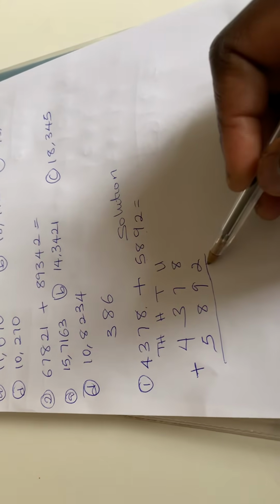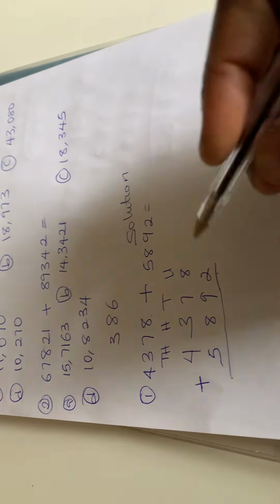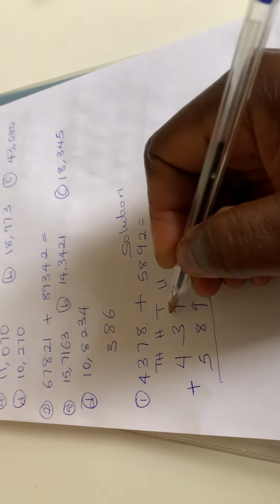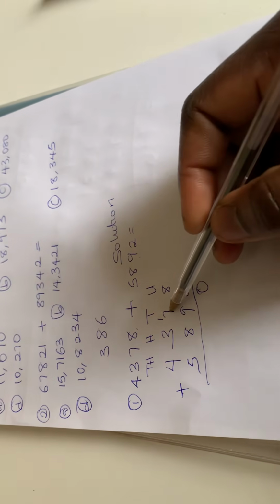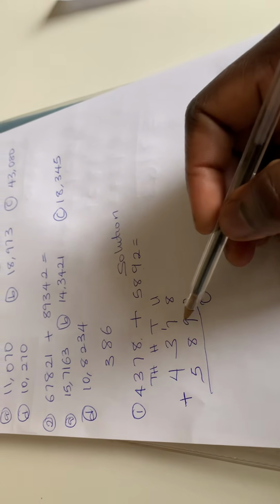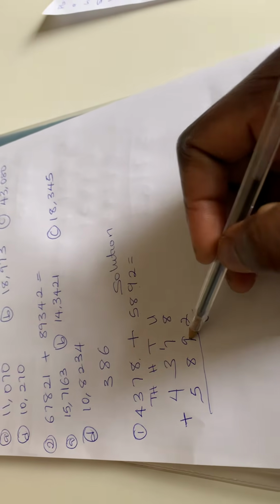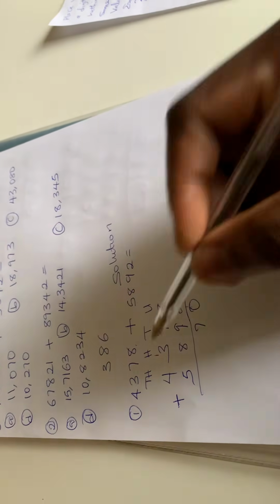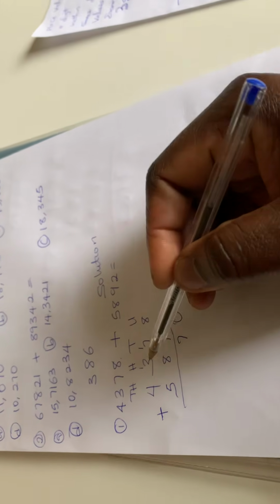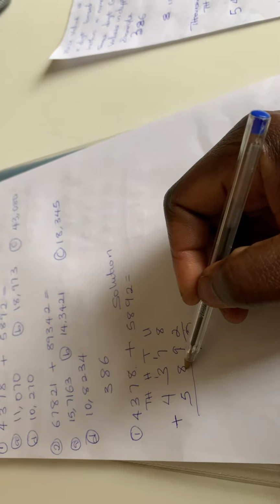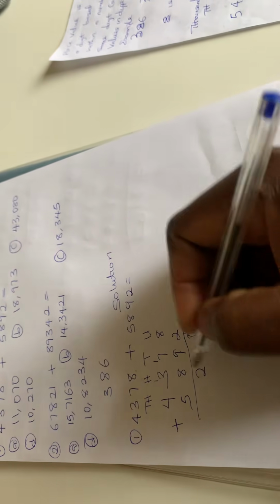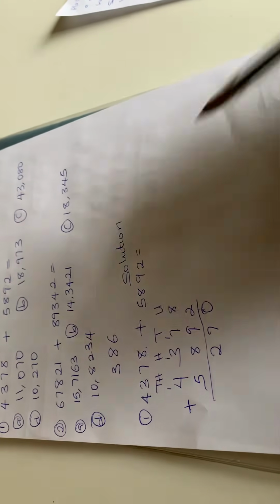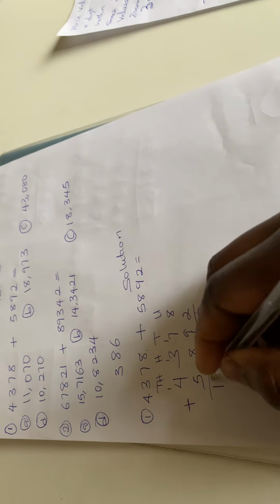8 plus 2 is what? 10. You write 0, take 1. 1 plus 7 is 8. 8 plus 9 is what? 17. You write 7, take 1 up. 1 plus 3 is 4. 4 plus 8 is what? 12. You write 2, take 1 up. 1 plus 4 is 5, and 5 plus 5 is 10.